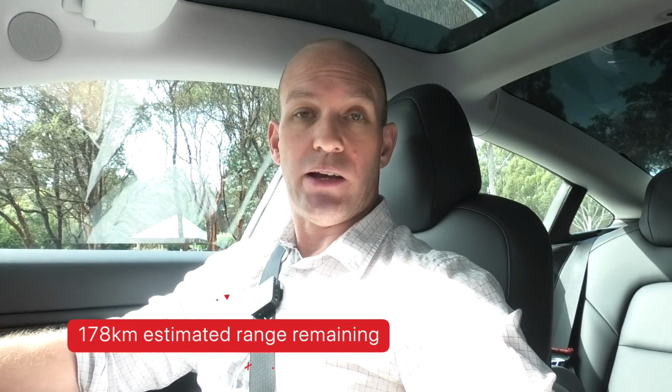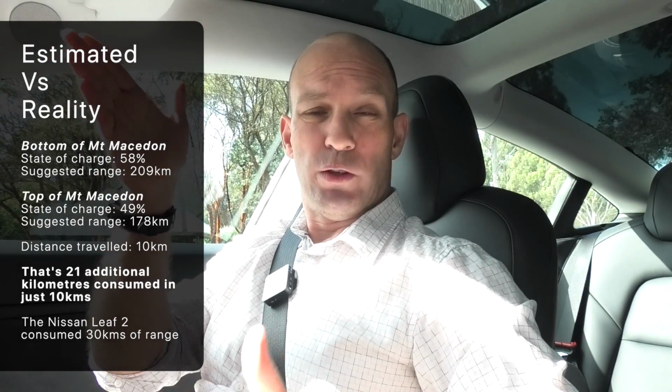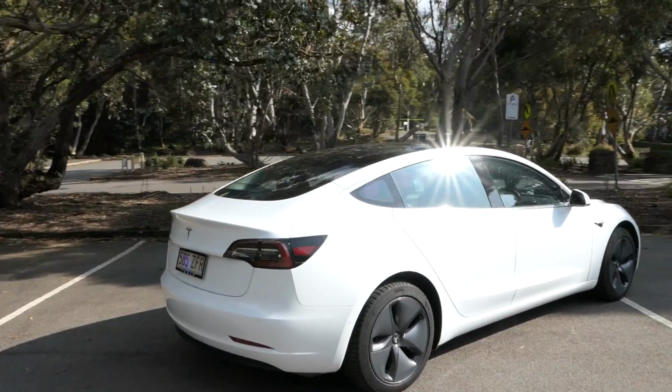And just so that all those playing along at home know what I'm talking about here, if I move it over to distance, we've got 178 kilometers of range left. So I'll put on screen now the bottom of Mount Macedon versus now at the top, okay? And the real interesting part is going to be when we get back down to the bottom.